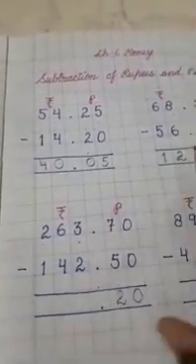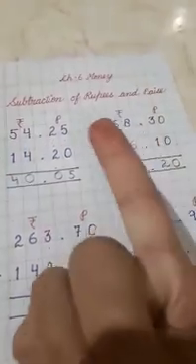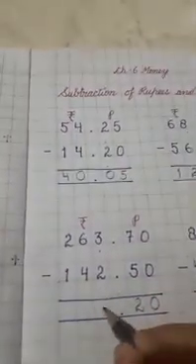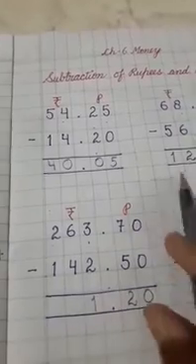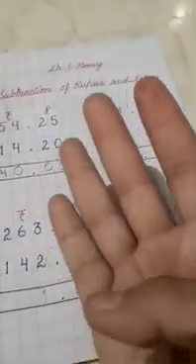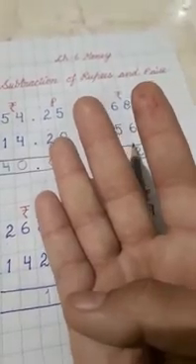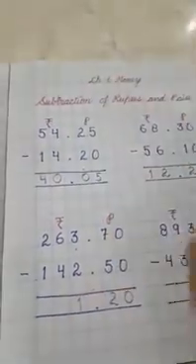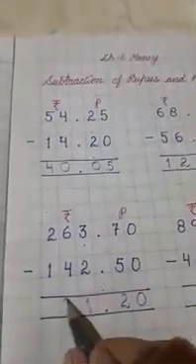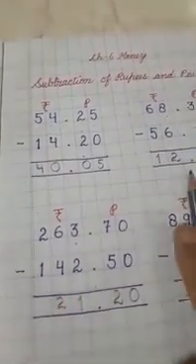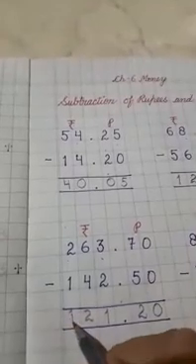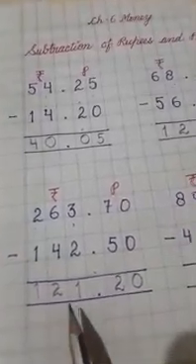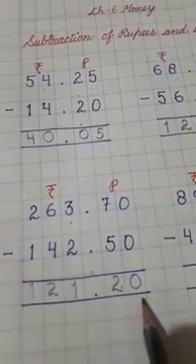Now 3 minus 2, that is 1. Now 6 minus 4. 6 in your mind, 4 in your fingers. What comes before 6? That is 5. Now let's start backward counting. 5, 4, 3, 2. So 6 minus 4 is 2. Now 2 minus 1, that is 1. The answer is 121 rupees and 20 paise.